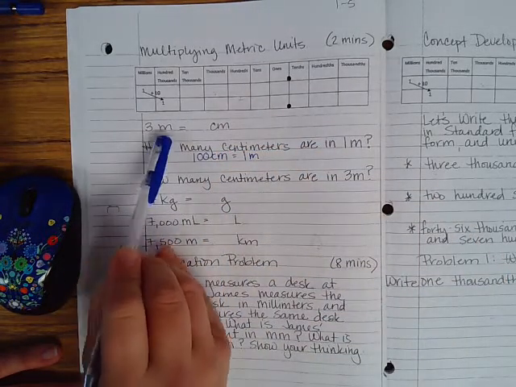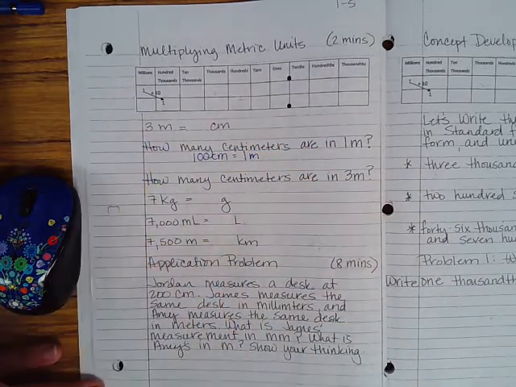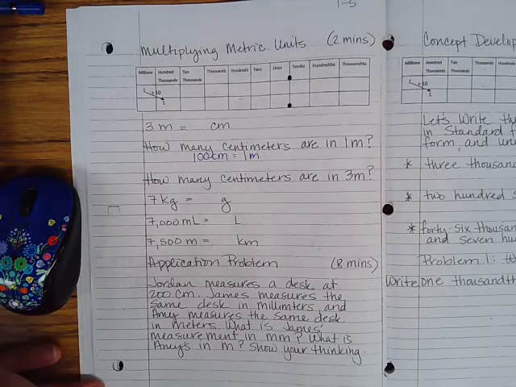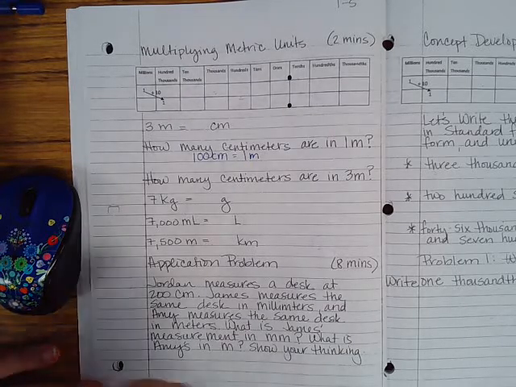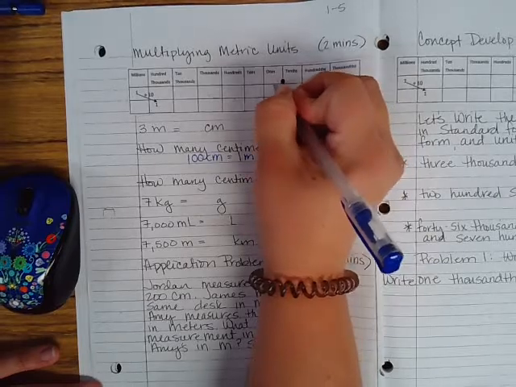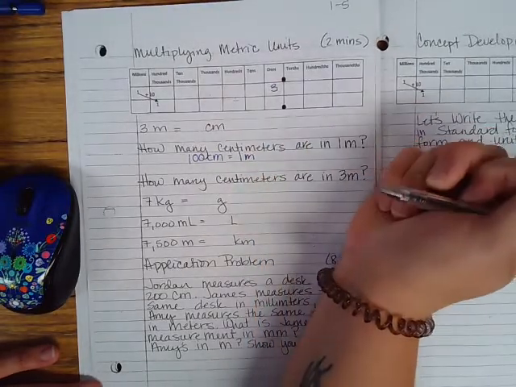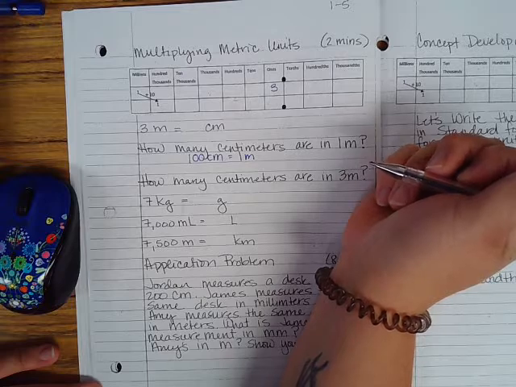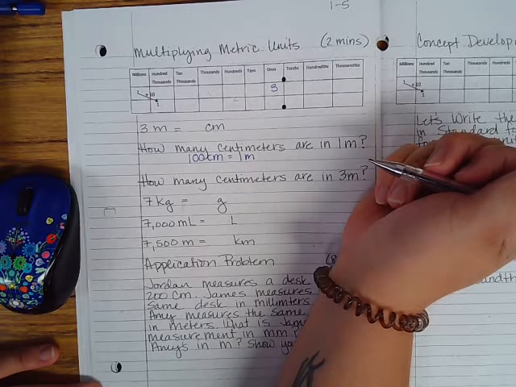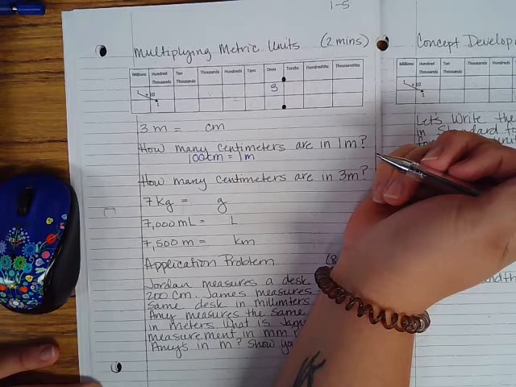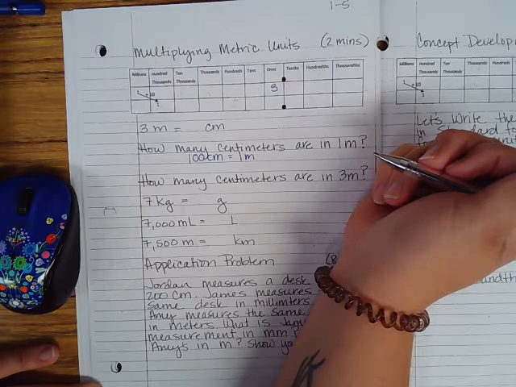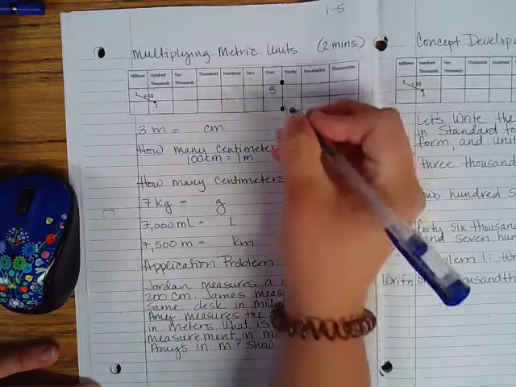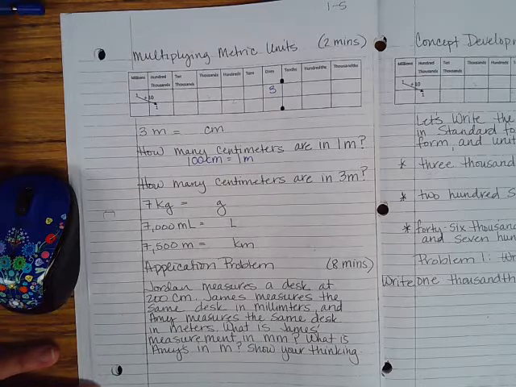So if we're looking right here, 3 meters, we want to find out how many centimeters are in 3 meters. So what I'm going to do is I'm going to come up here and I'm going to write 3 in the one spot. And for each meter, there's 100 centimeters. So what are we multiplying by? Are we multiplying by 10 to the second or 100?